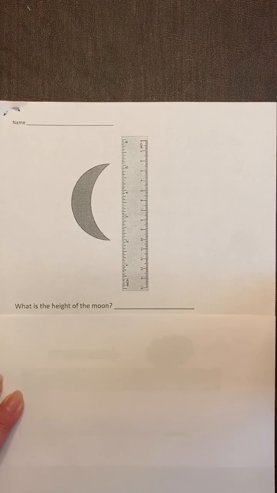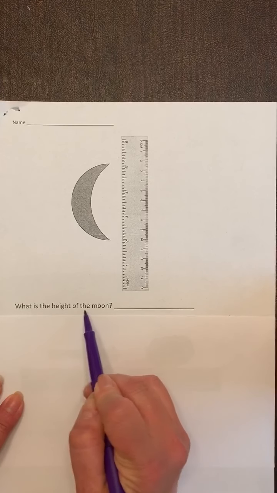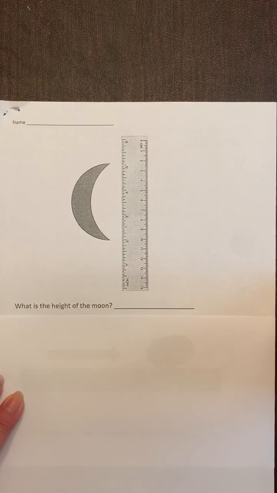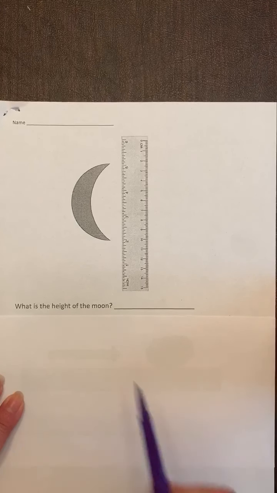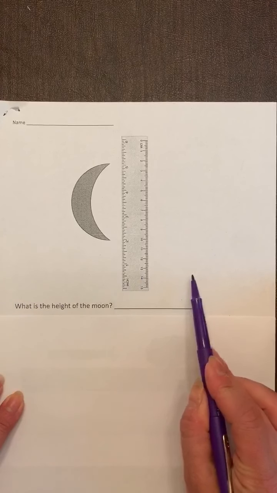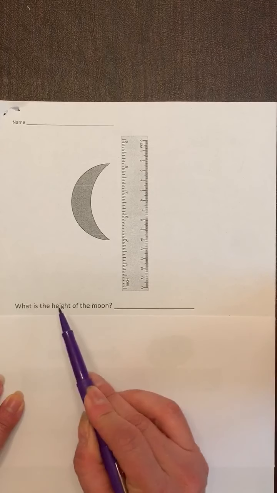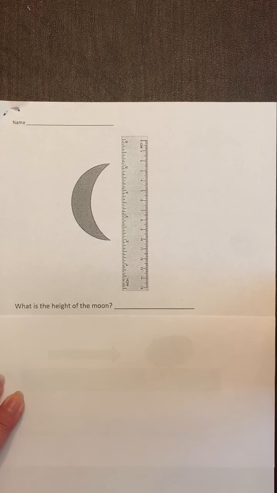All right, let's talk some measurement again. Today, the first question that is on my paper says, what is the height of the moon? Well, first, we have to figure out what the word height means. Before, when we measured, we always saw the ruler laying on the side from left to right. But when we want to measure the height of something, that just means how tall something is.